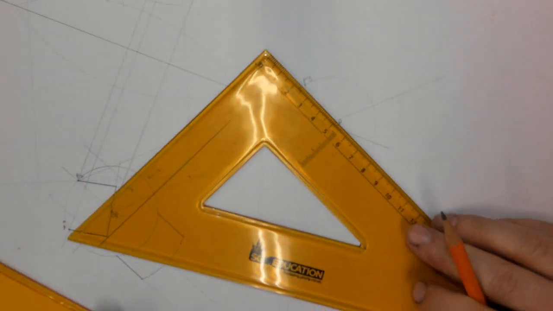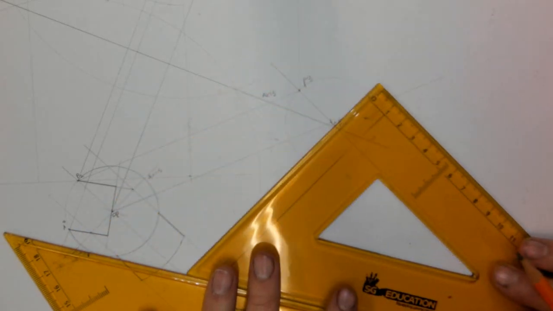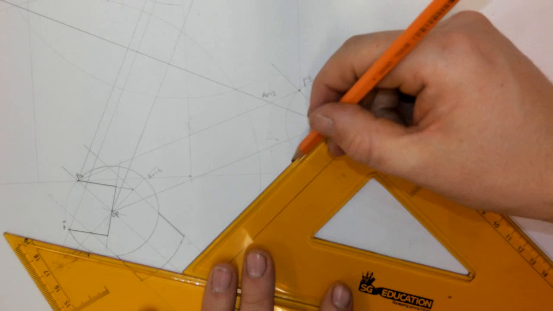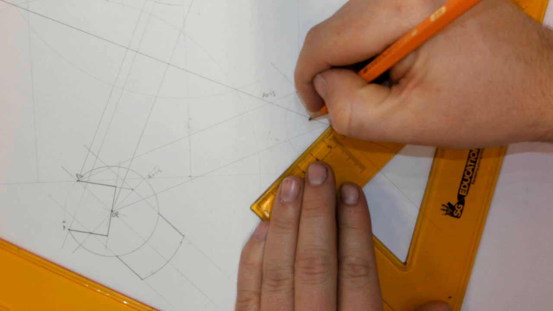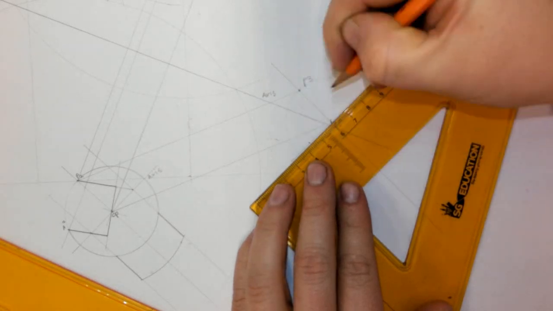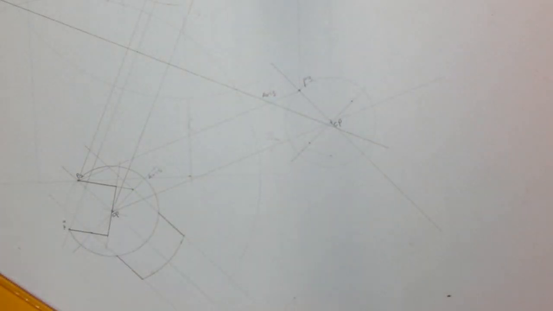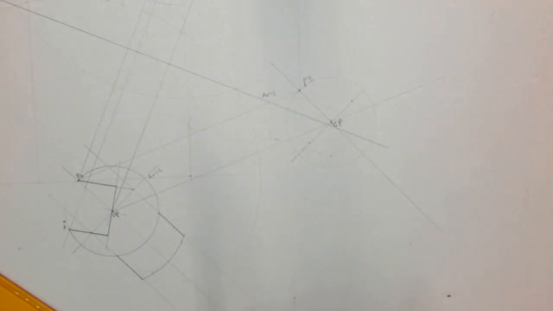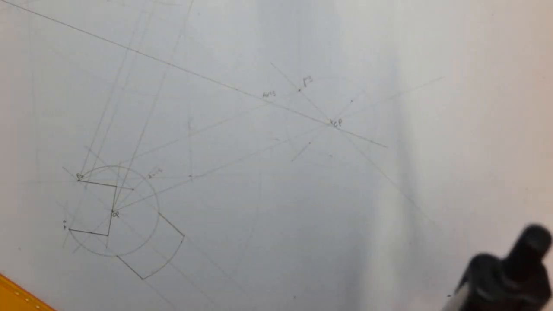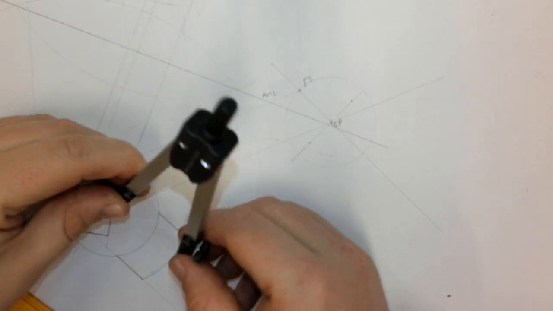Okay, so I'm going to draw in my center line, my axis. Okay, radius is still 40. So I've set my compass to radius 40.